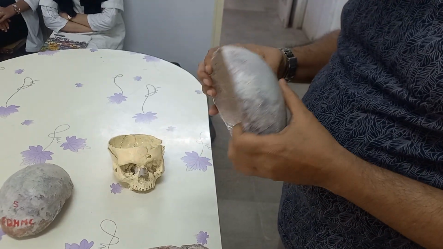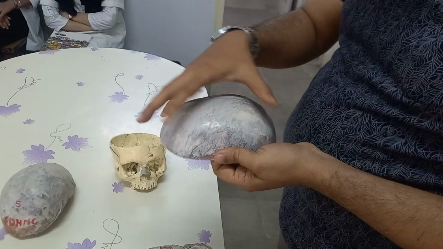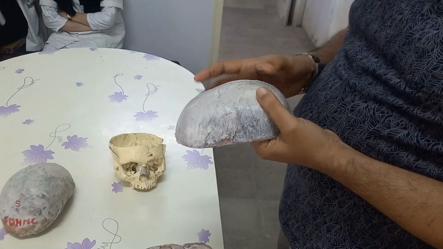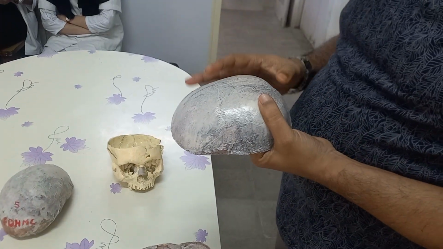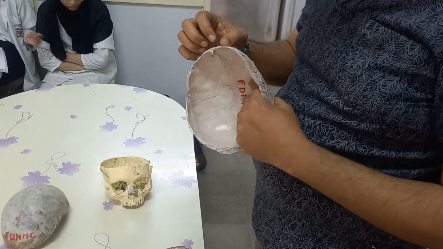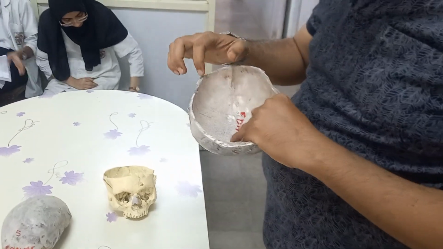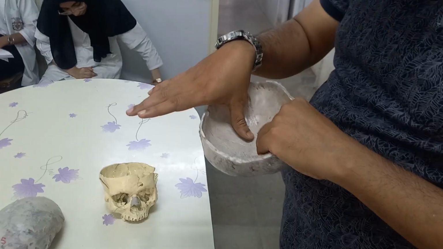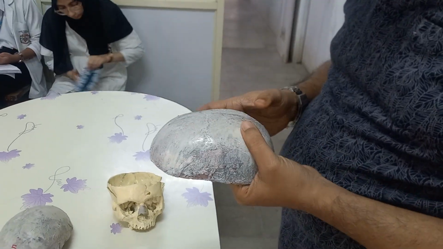Now, as we already know, this vault or calvarium is made up of 5 layers. Those 5 layers are pericranium, outer table, diploe, inner table, and endocranium. These are the 5 layers.